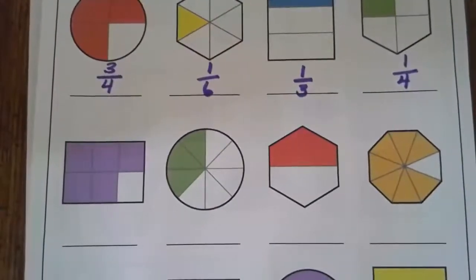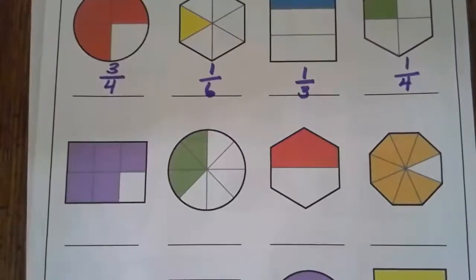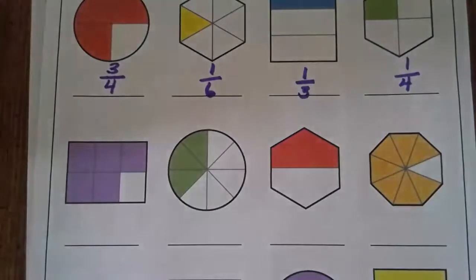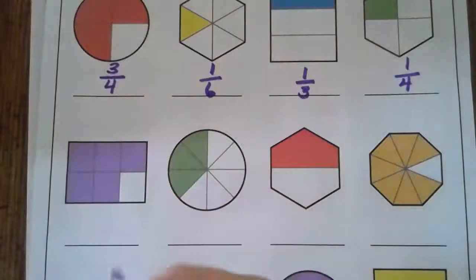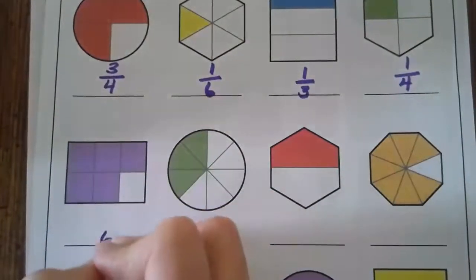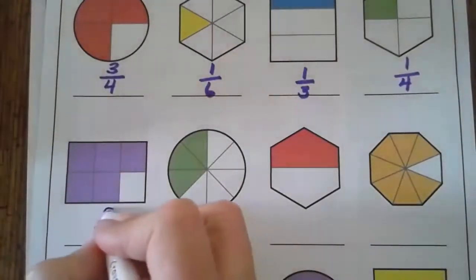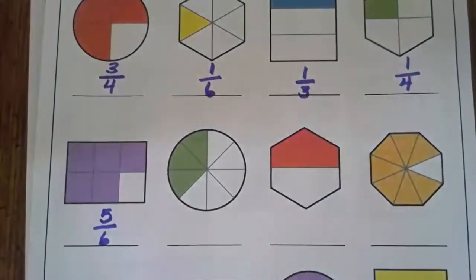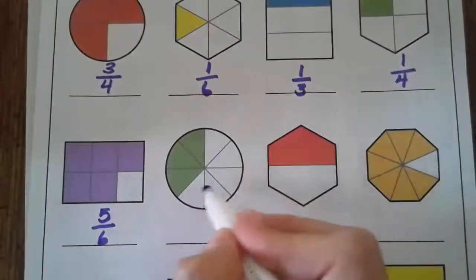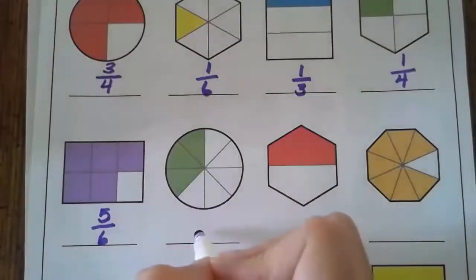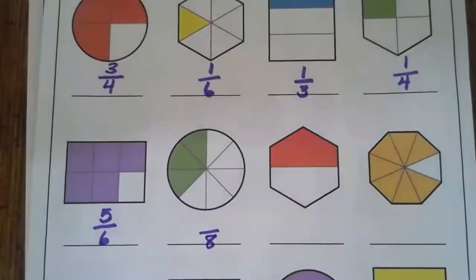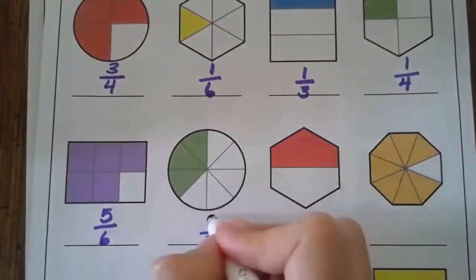Can you remember what the top number is called in the fraction? You said numerator, that's correct. The bottom number in the fraction, think of that D word, denominator. Numerator is in the top, denominator is down in the bottom. In our rectangle, there are 6 parts. Almost all of them are full for 1 whole, but not quite. There are 5 that are shaded for 5/6. In our circle, looks like a pizza. There are 8 parts. 3 of them are shaded, 3/8.